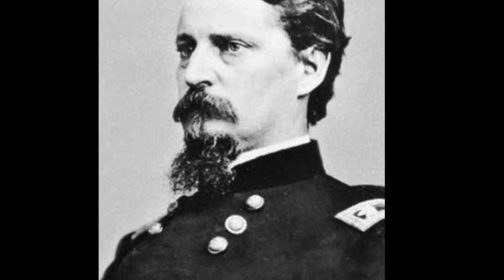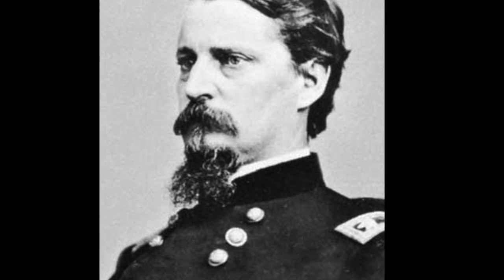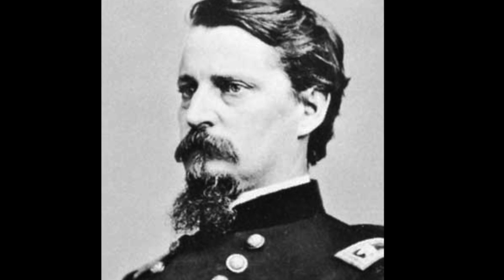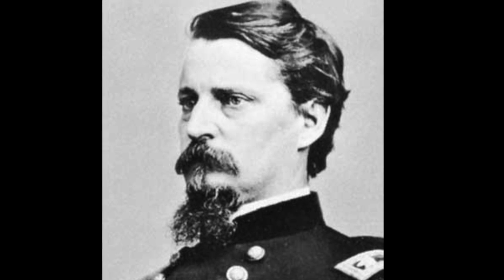Then, Union Corps under Winfield Scott Hancock arrived in Gettysburg to extend his defensive line. 3 more Union Corps then arrived that night.